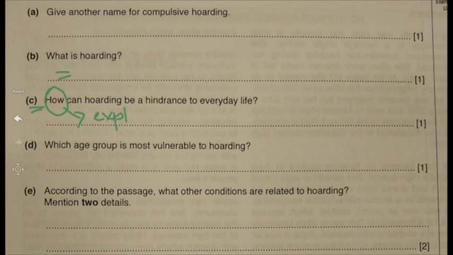So your answer should be some kind of explanation. You explain a certain manner in which something happens. That's the one thing that is going to direct you as far as presenting the answer is concerned.